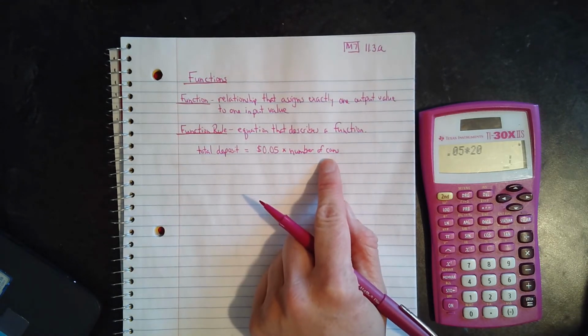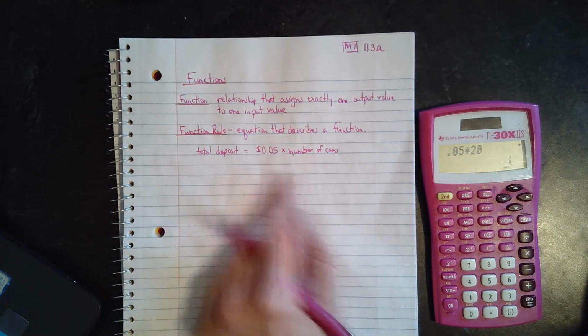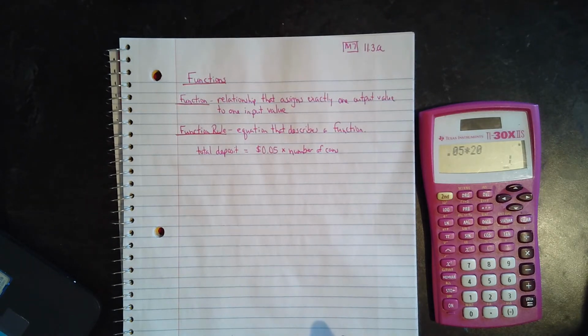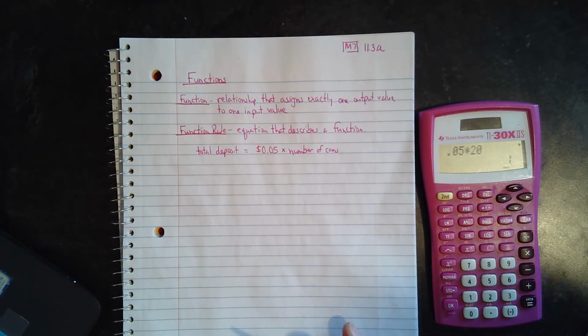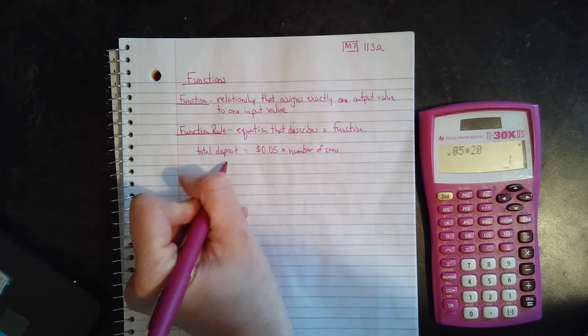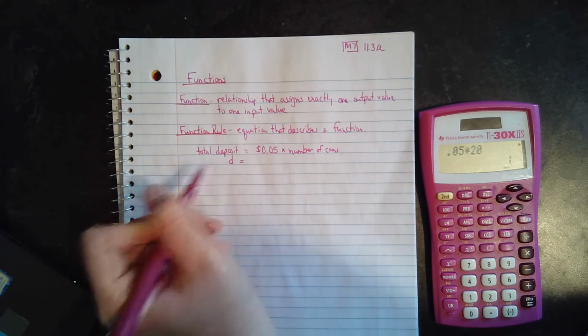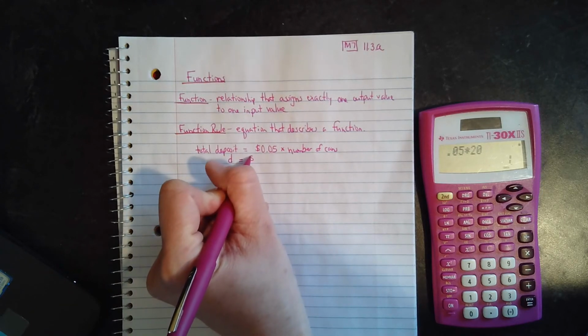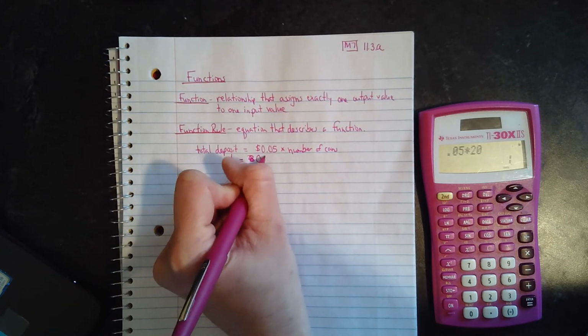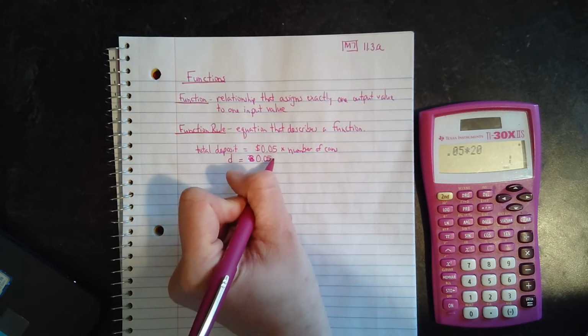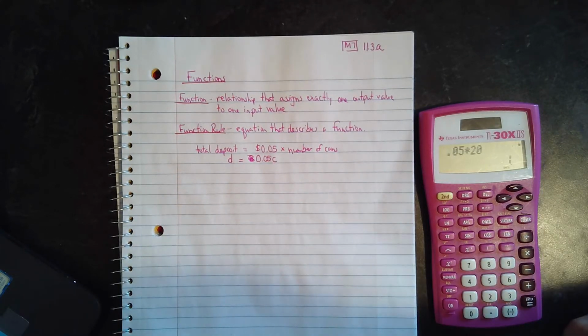This can be expressed as a function. It's all going to be the same thing. It's just the way that we write it is going to change a little bit. So we are going to change the words total deposit into a D for deposit. And I'm going to take away the dollar sign and just make it 0.05 times C, where C represents the number of cans.